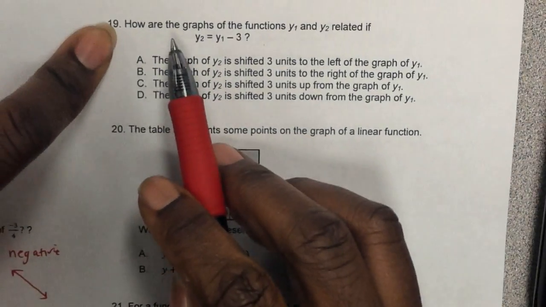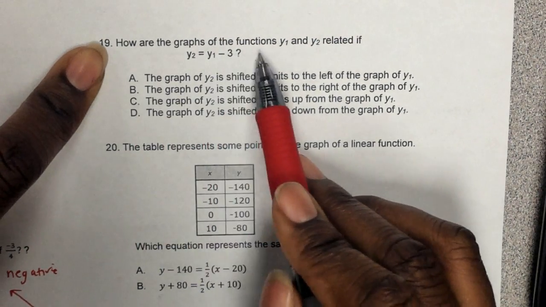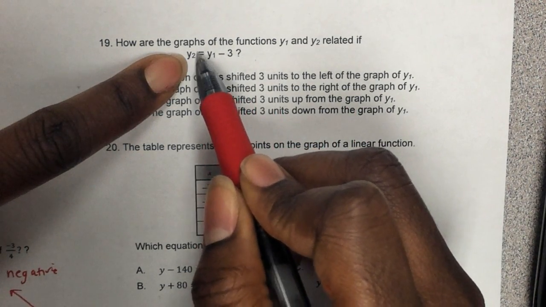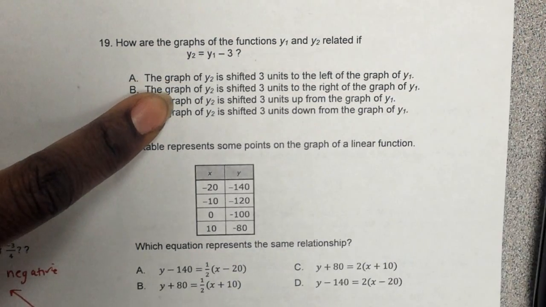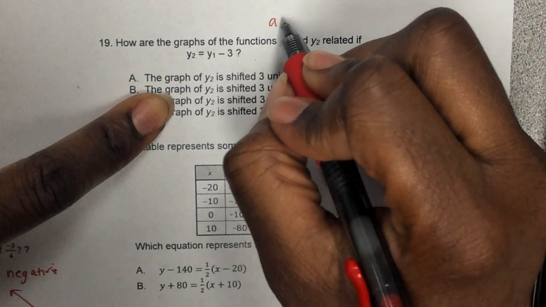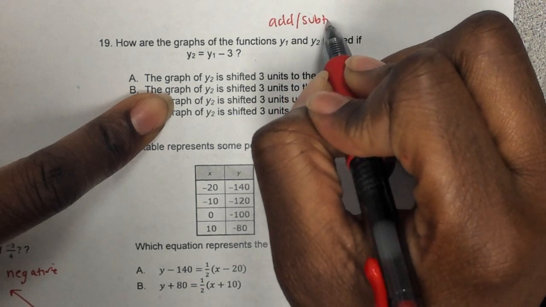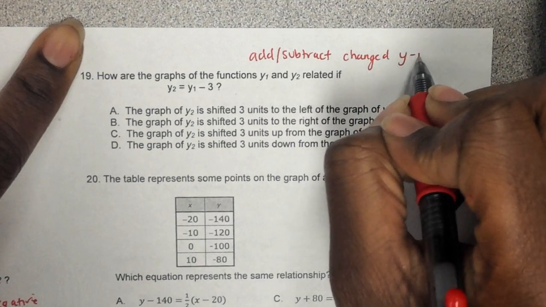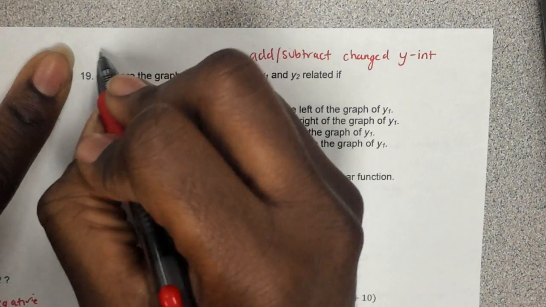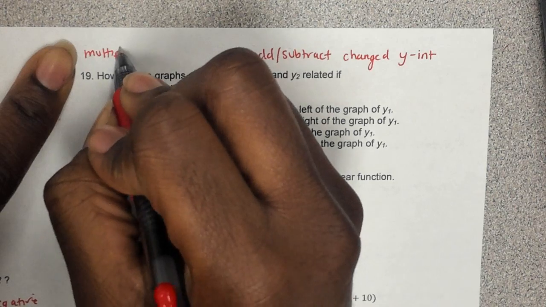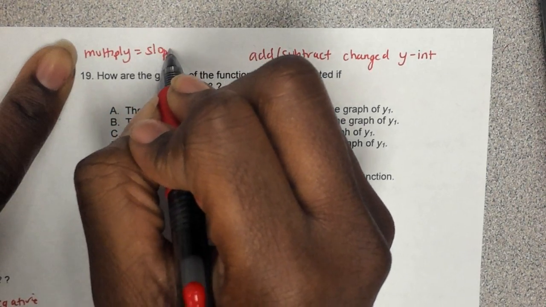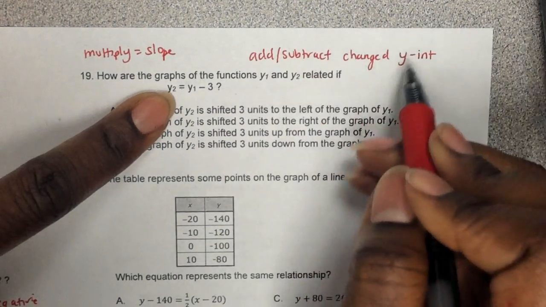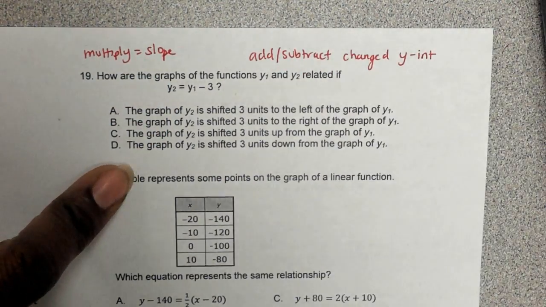Number 19, how are the graphs of the functions y1 and y2 related? They're saying that y2 equals the graph of y1 minus 3. Please remember, when you are adding or subtracting something, you have changed the y-intercept. If you were multiplying something, you've changed the slope. So what did they put on y1? They just put, take away 3. That means we're dealing with changing the y-intercept.